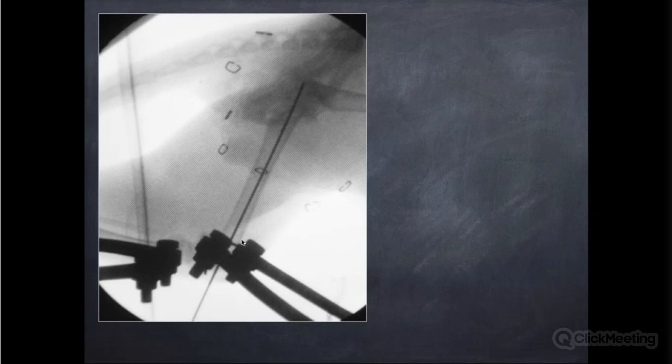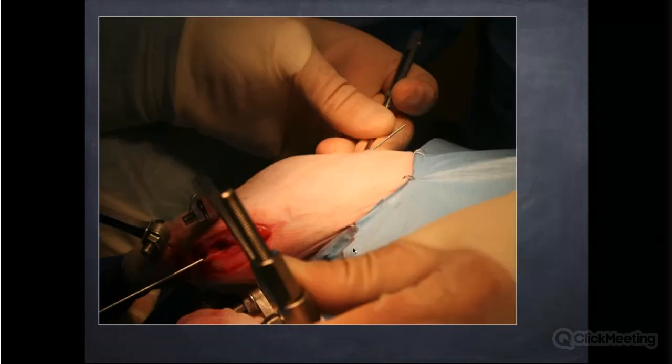Why? Because if you are inserting the K-wire with a flexed hip, you are getting the sciatic nerve. So always extended hip. I'm exiting in the dorsal part, and then the second K-wire on the other part of the physis.